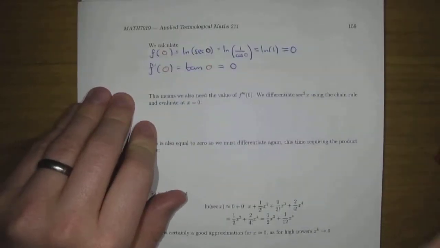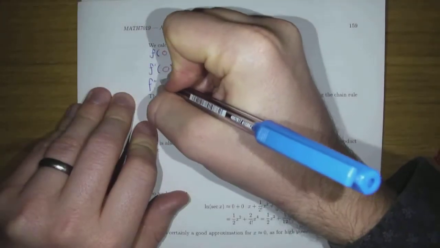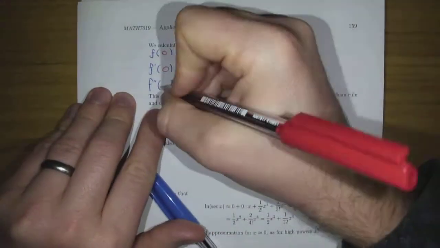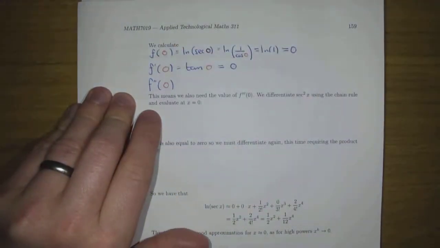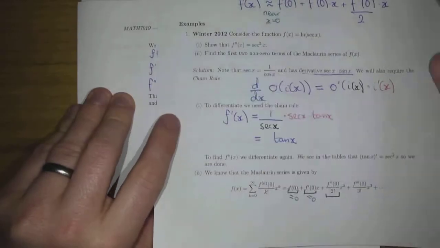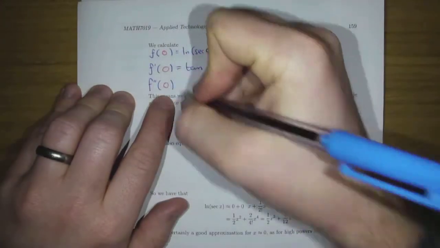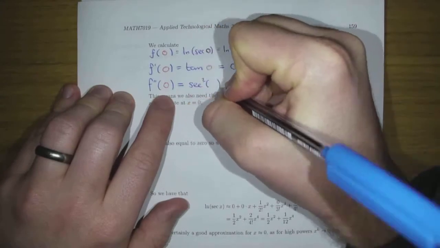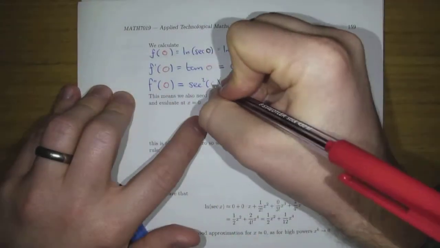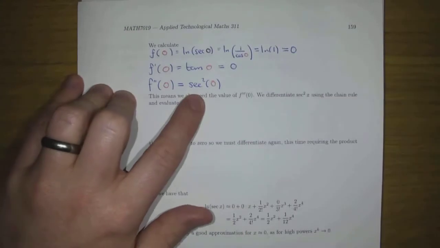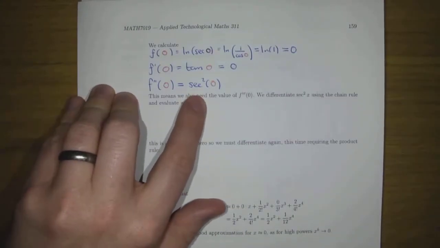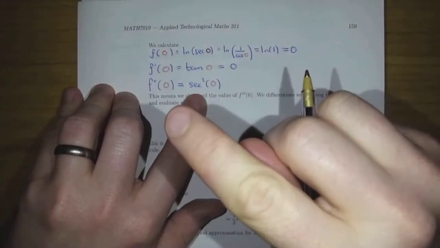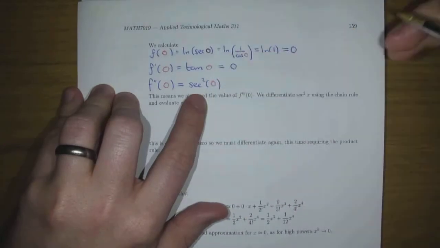Now we'll go on to the third term and we'll look at the second derivative. And we know that second derivative is sec squared. Okay, now what does sec squared mean? Well, the squaring there means sec of 0 all squared.